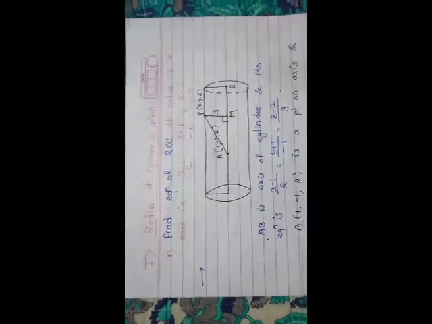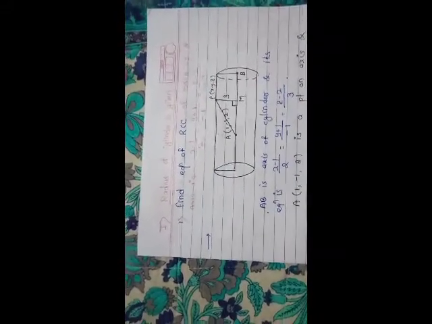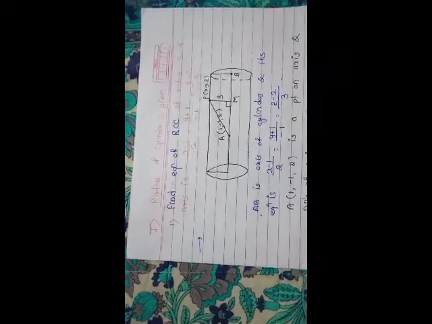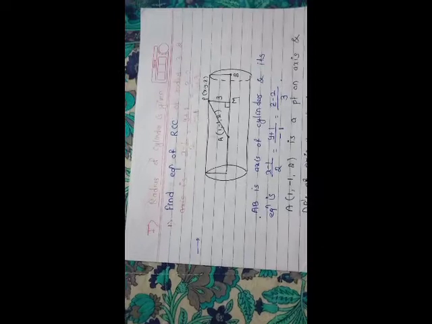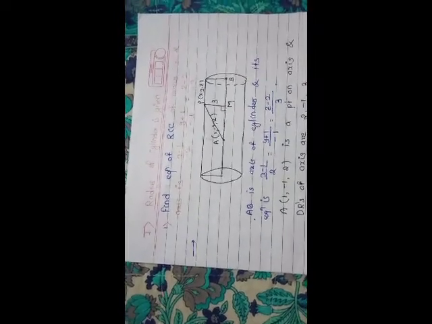Type number 1, the radius of the cylinder is given. These are the simplest examples. So we'll start with the first example. Find the equation of a right circular cylinder of radius 3 and axis is the line (x − 1)/2 = (y + 1)/(−1) = (z − 2)/3.